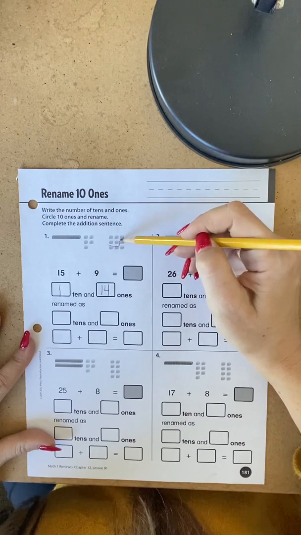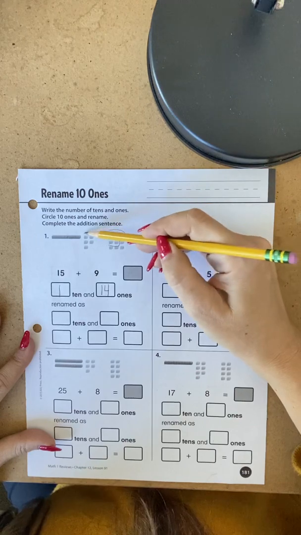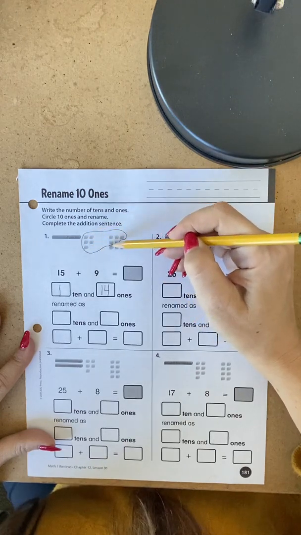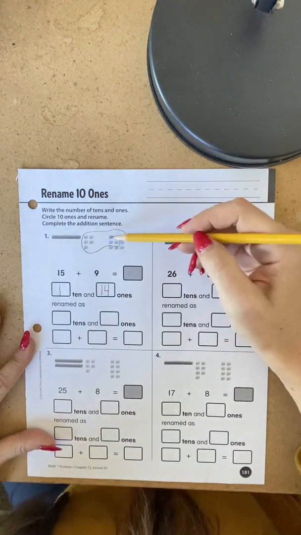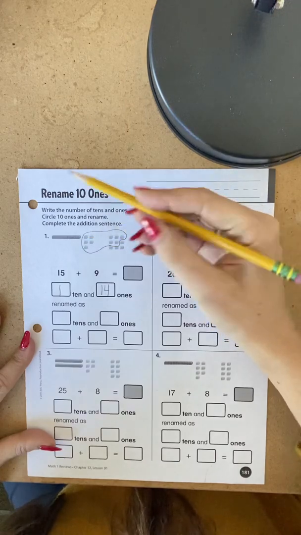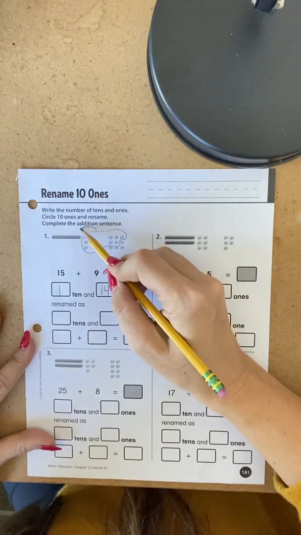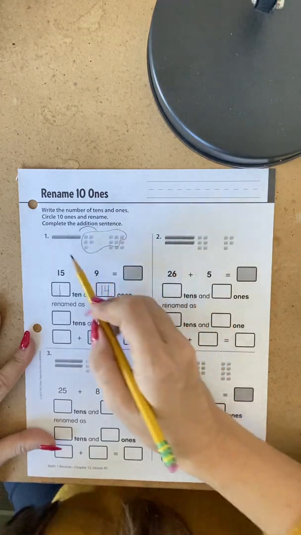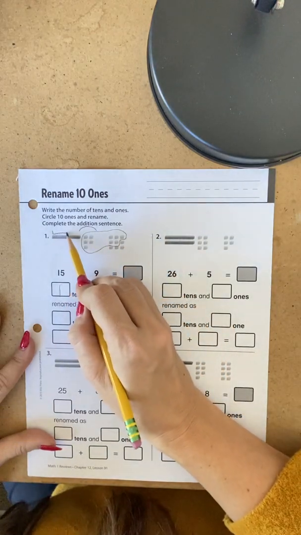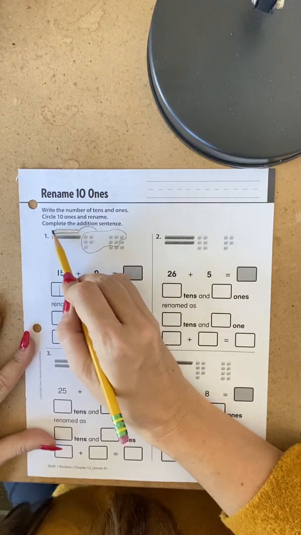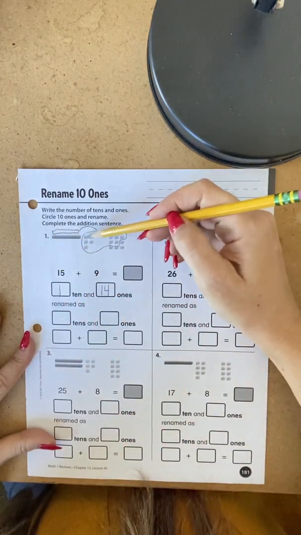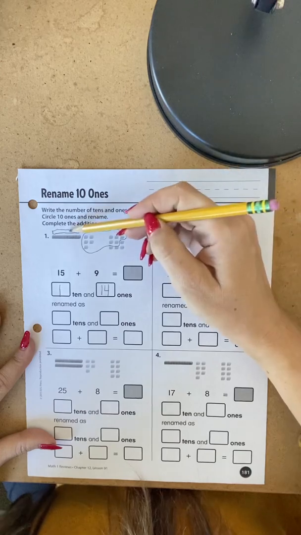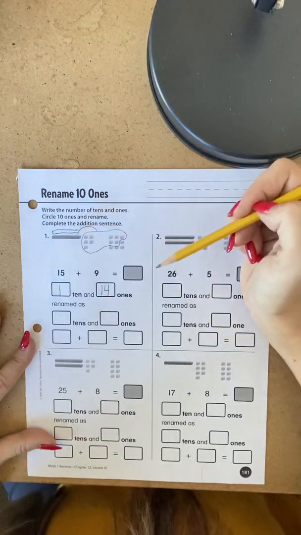So what I do is I tell them we're going to circle that little group of 10, okay? So we grouped them up by 10, and then I tell them to draw a little line like this over, okay, to show that we're going to take these 10 ones and move them and turn them into a 10 stick, okay? So all I did was take 10 ones and turn it into a 10 stick over here, all right?